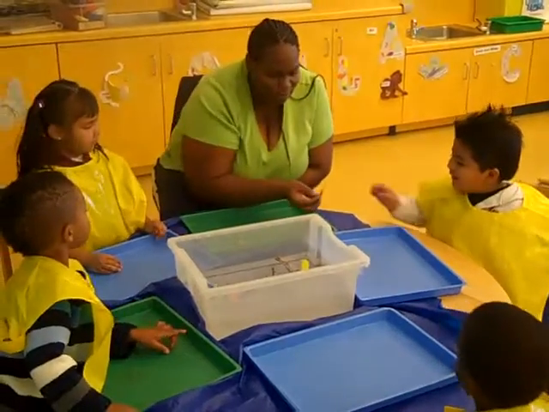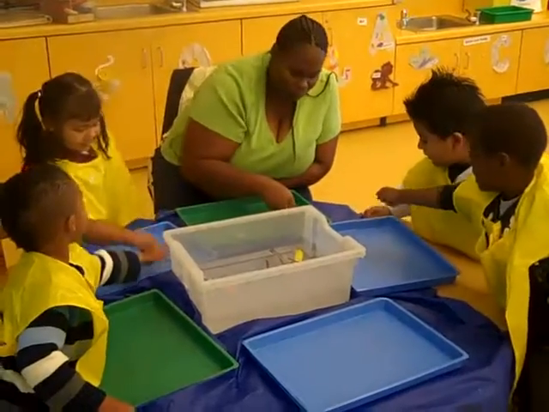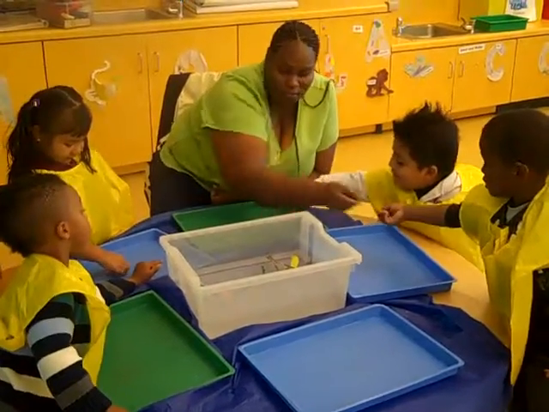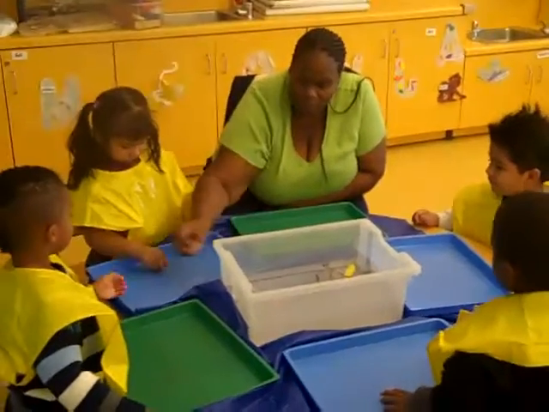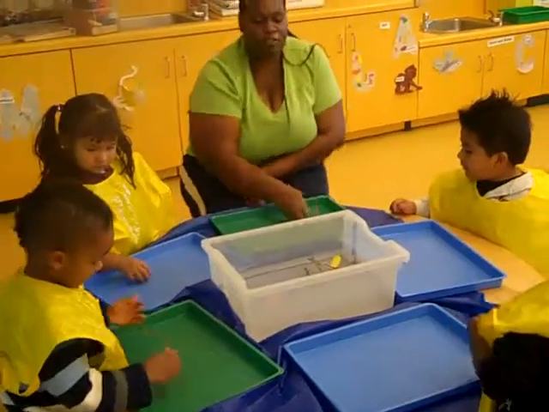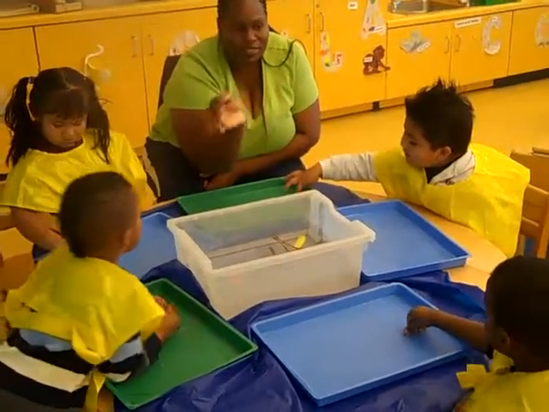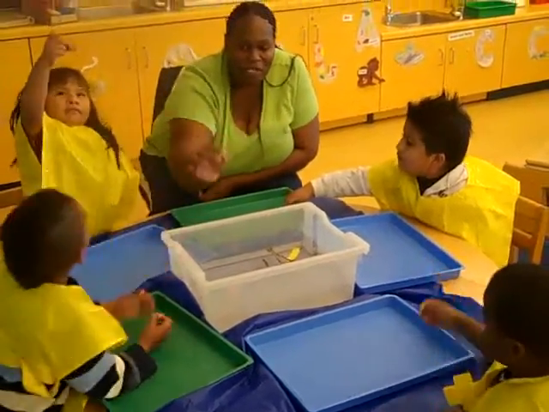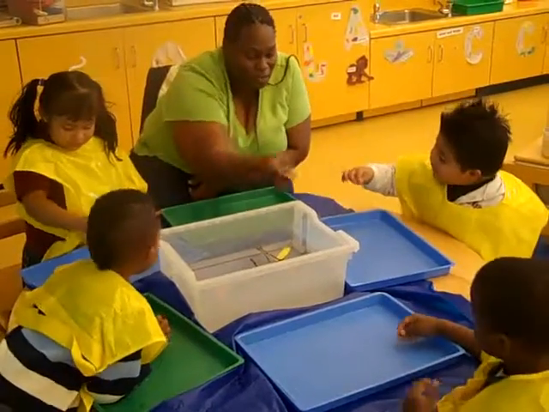Who else wants to do another one? I want the rock. Okay, wait, you guys. Here you go. That's our last turn. I'm going to do mine first. Let me see what mine does. Who knows what mine is going to do? It's under the water. Do you think it's going to go all the way to the bottom? Yep, and it did.